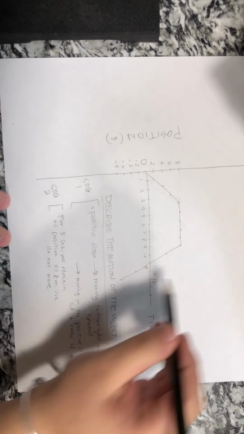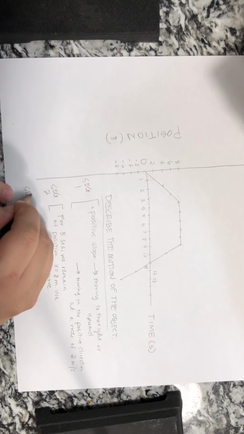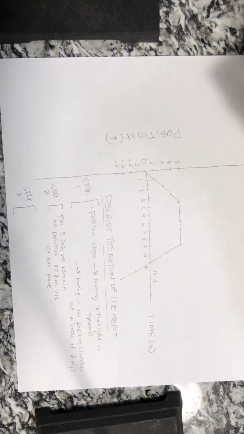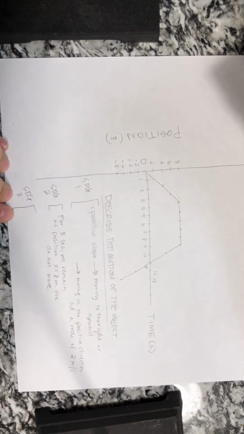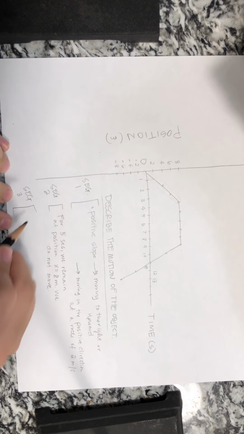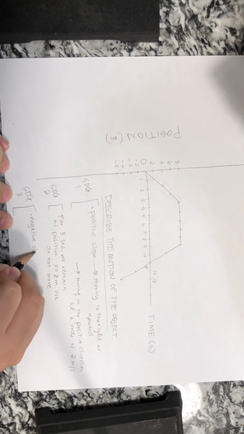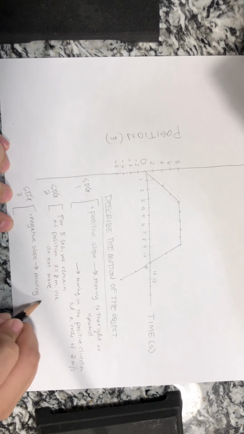Okay, now for the last section, we have a negative slope here. It's really important to be able to understand the difference between a positive and negative slope, because the direction of the slope indicates what direction you're moving in. So we have a negative slope here. It's going downward. We're going to be moving in the negative direction, either moving to the left or moving downward.